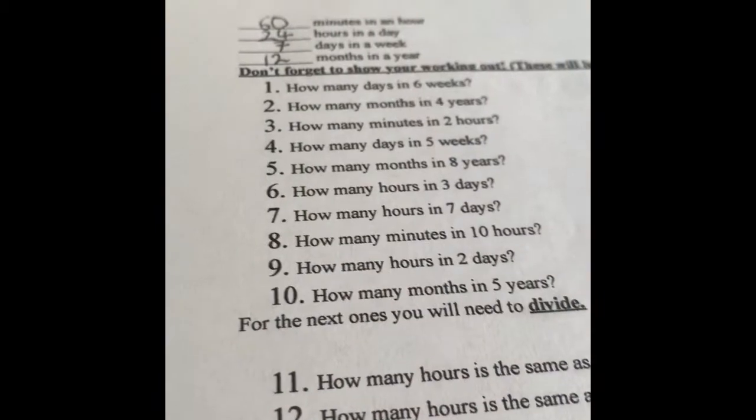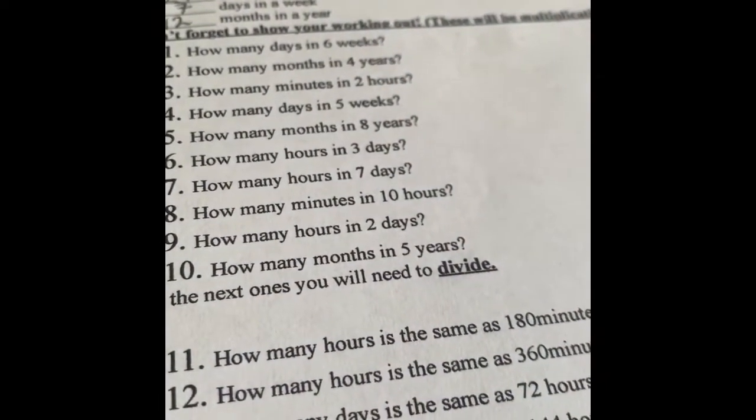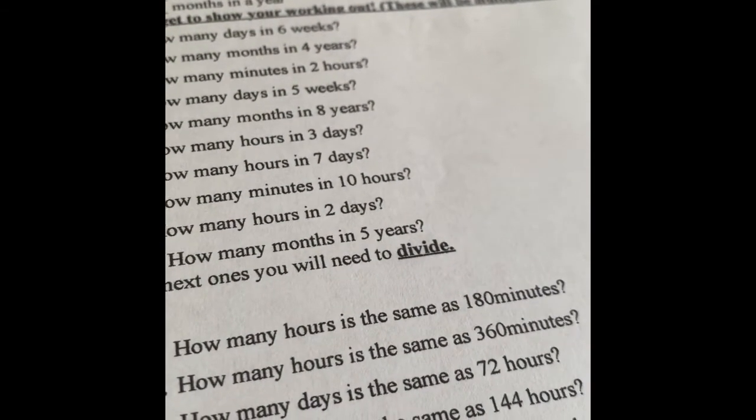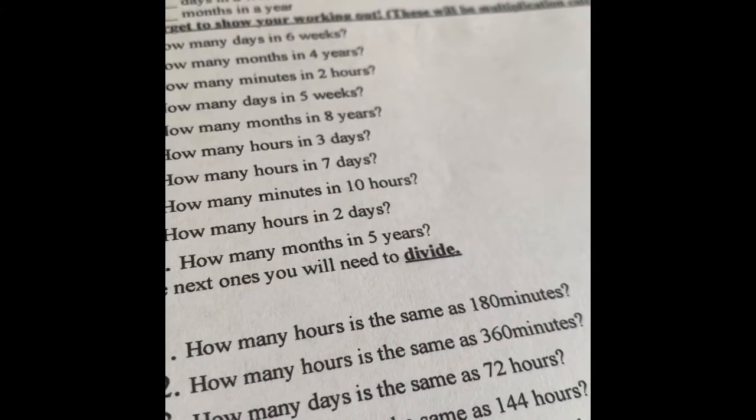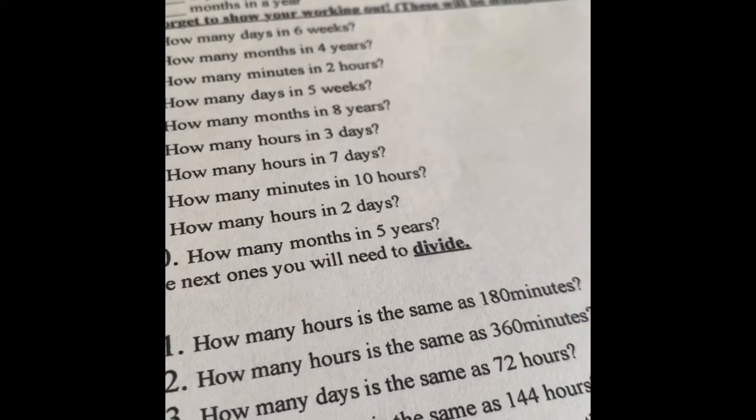Question number 7 then. How many hours in 7 days? So again, I know that there are 24 hours in 1 day, and I want to find out how many are in 7 days. So my number sentence is going to be 24 multiplied by 7. And again, what I'm going to do is set this out into my column multiplication. So I'm just going to make a little bit of space here.